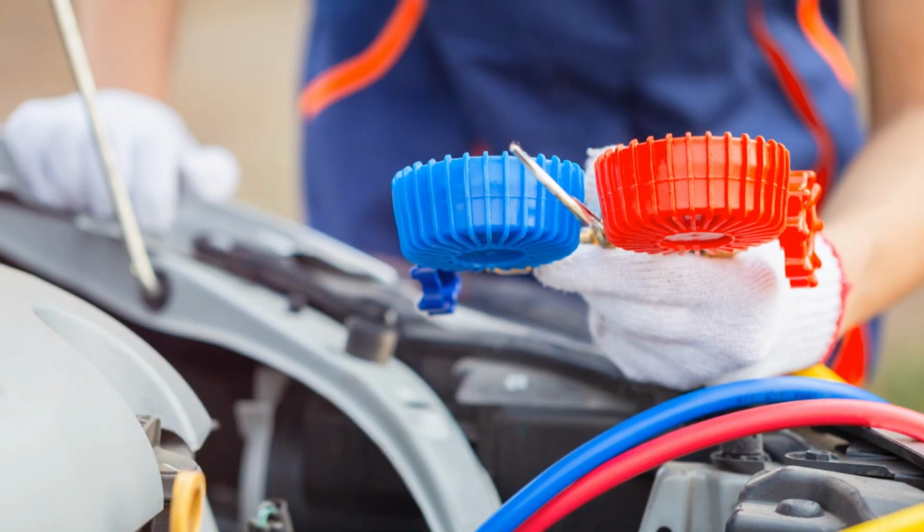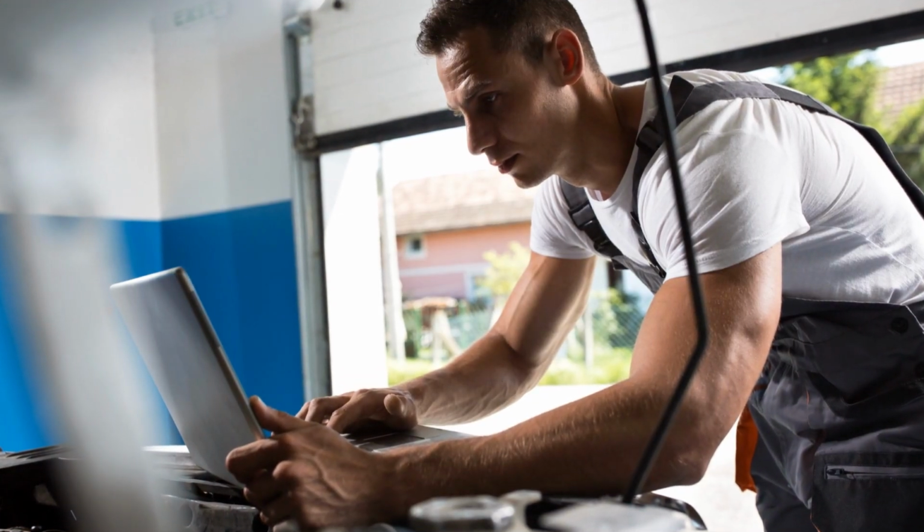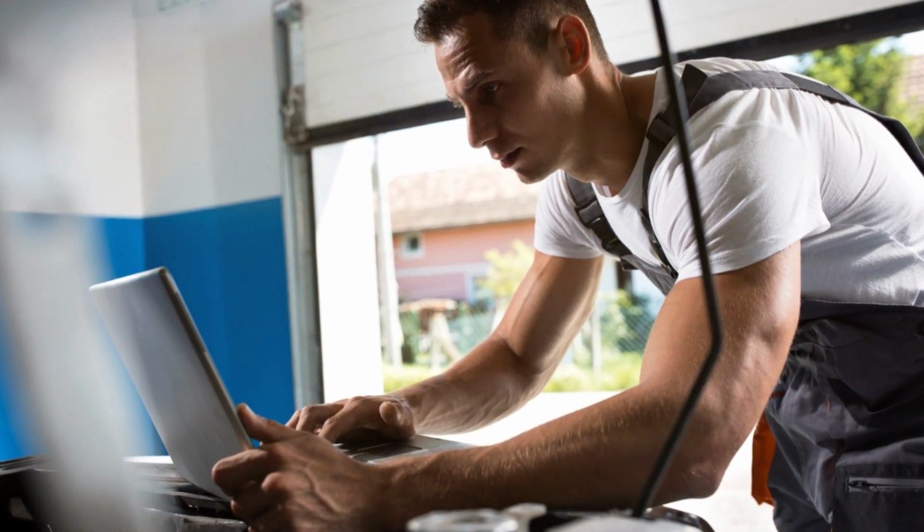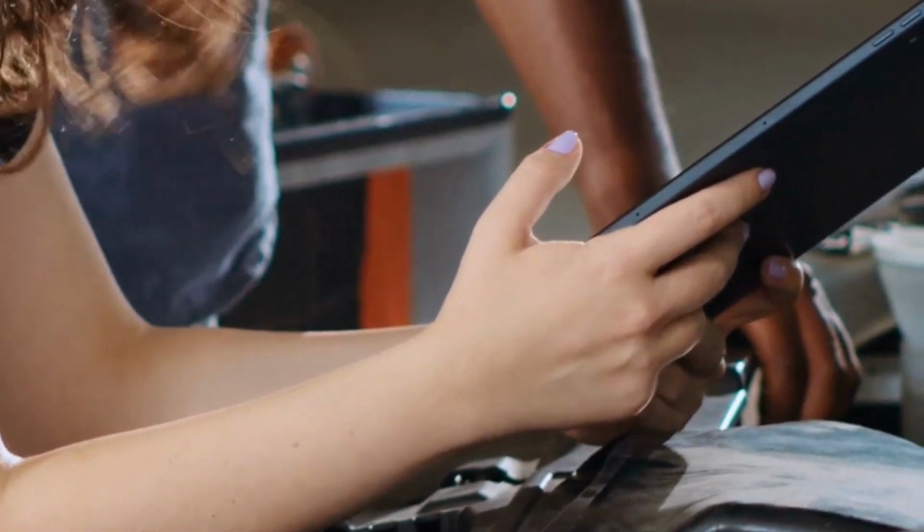Now, review and analyze your findings. Based on the gathered data, narrow down potential causes. Prioritize repairs based on the most likely and critical issues.